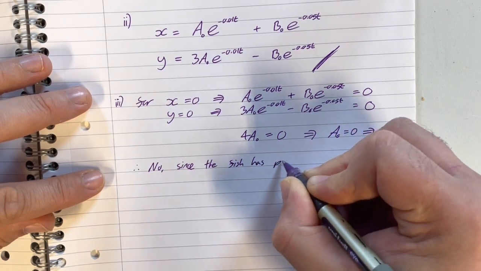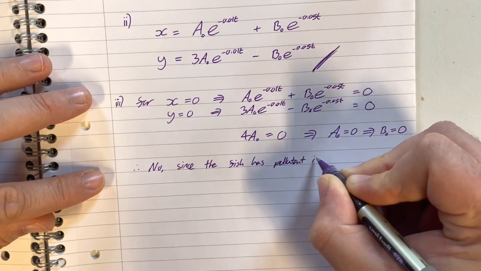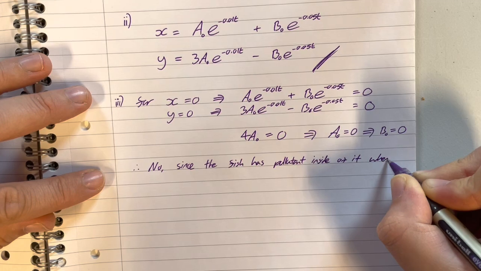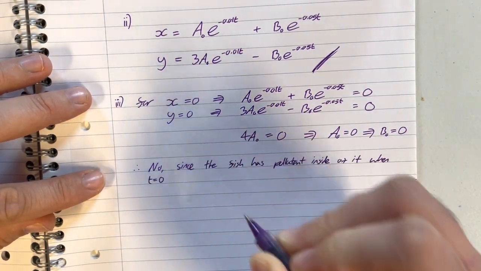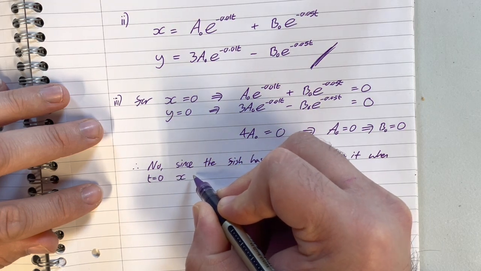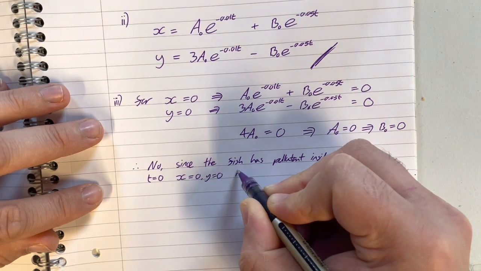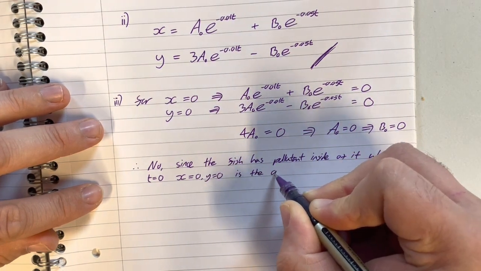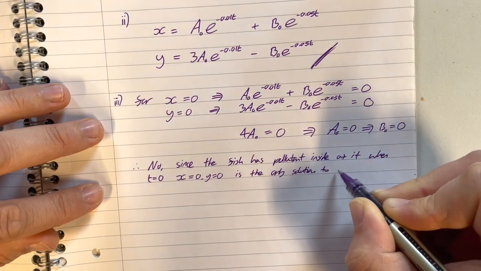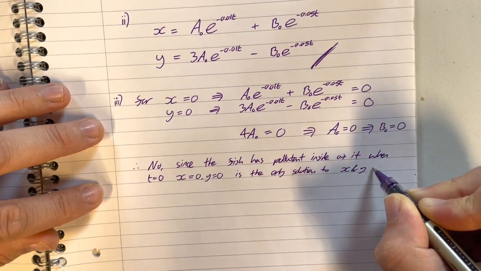has pollutant inside of it when t equals 0, x identically 0 and y identically 0 is the only solution to x and y both being 0.